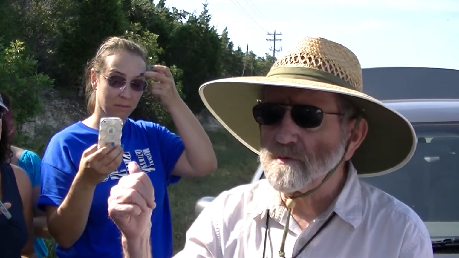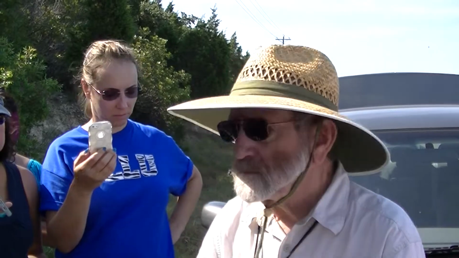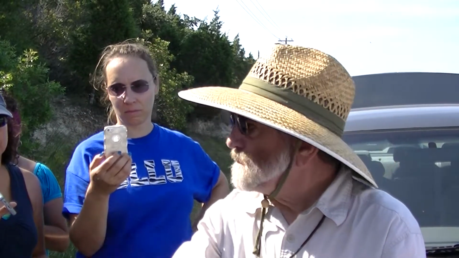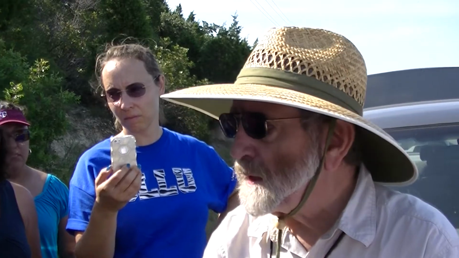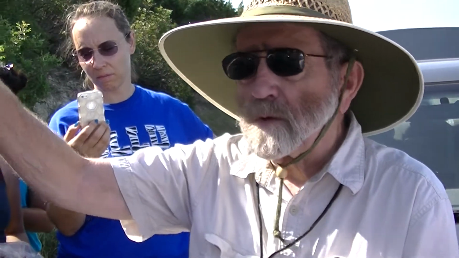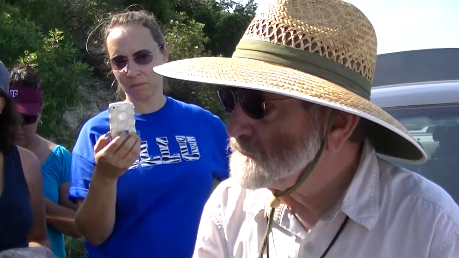Yes. Now, you're going to see the Glen Rose when you're in the cave. In fact, the bulk of the deeper area that you'll be in is all the very uppermost part of the Glen Rose. We're in the lower portion of the Glen Rose here, and this is a better aquifer.